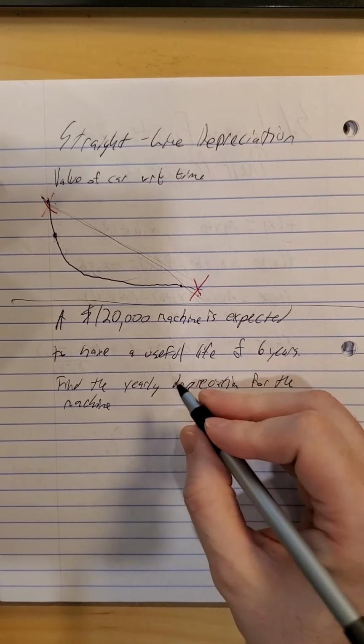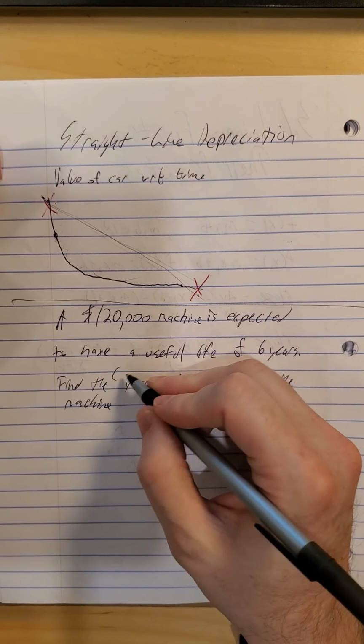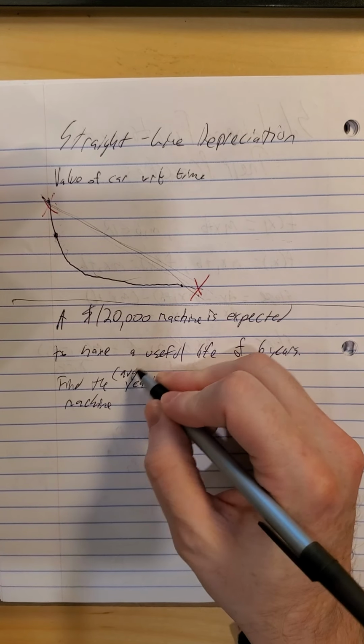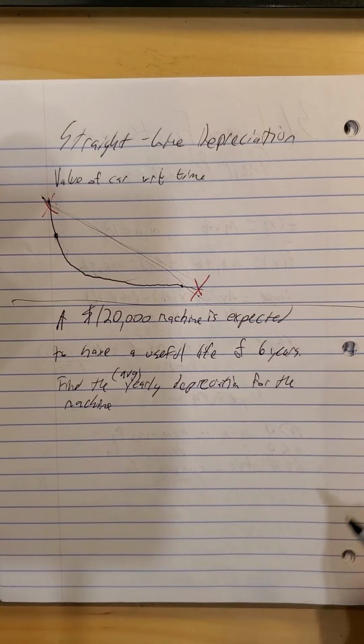So we're going to find the average yearly depreciation for the machine, and then we'll write a function describing the value of the machine with respect to time.